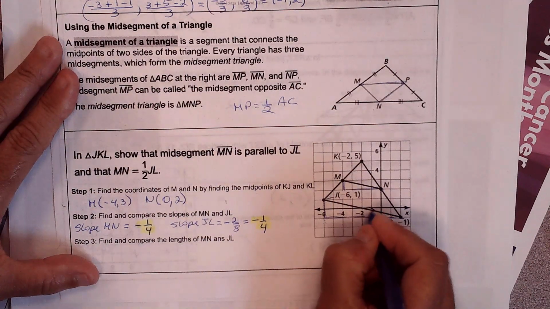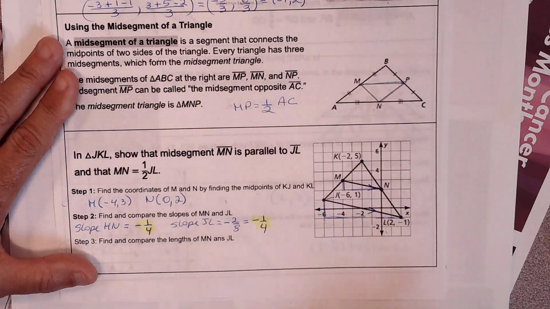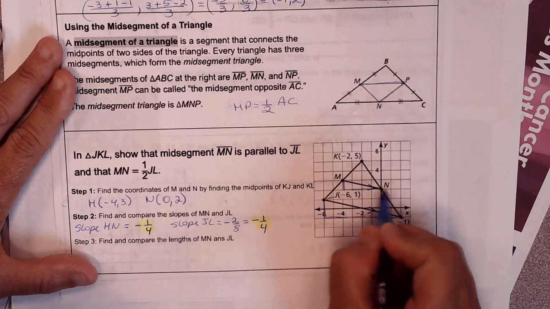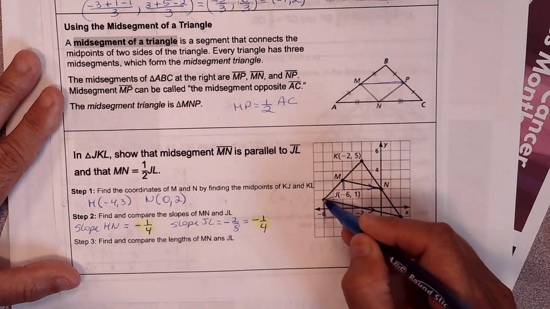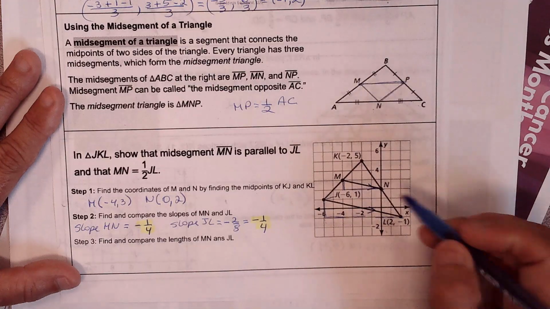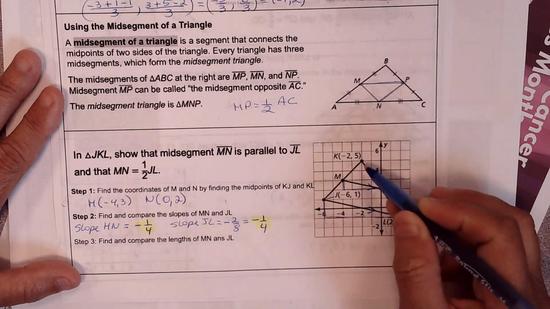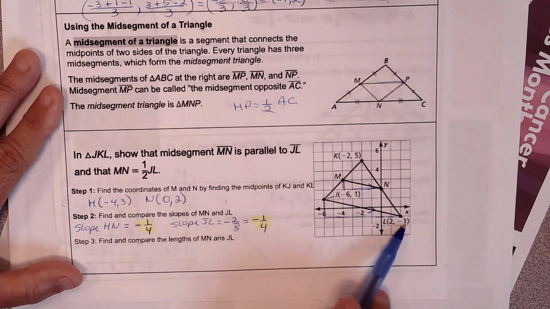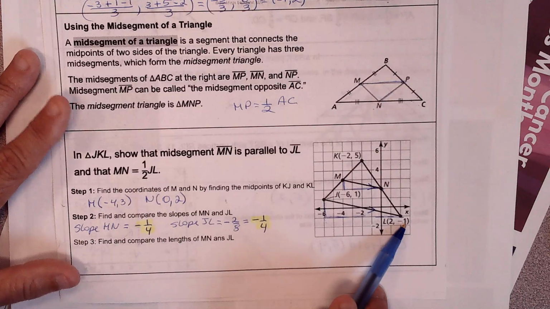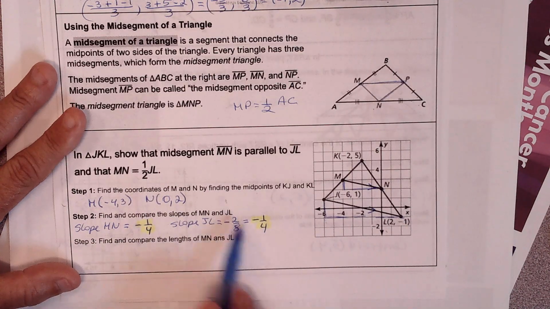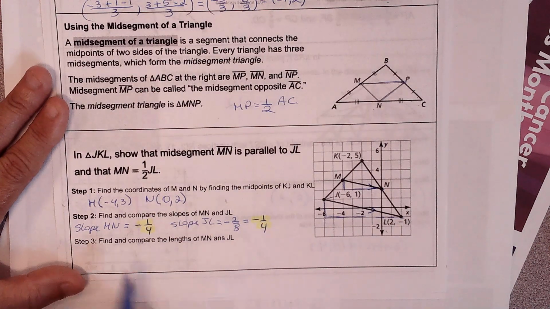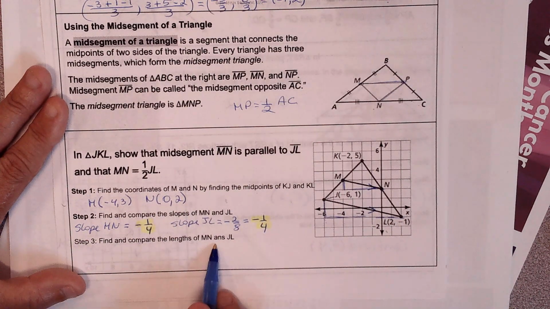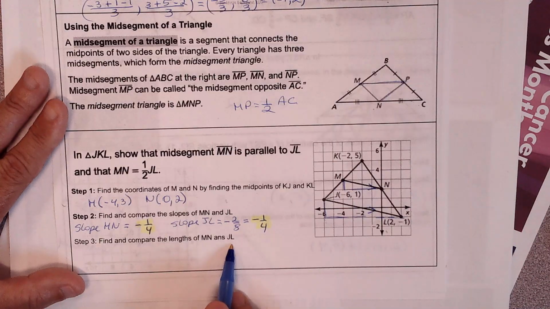So I know that these two lines are parallel, okay? Since M is in the middle of JK, and N is between LK, and MN is parallel to JL, then we know that's the mid-segment. But there's one more thing we have to confirm. We have to find and compare the lengths of MN and JL.